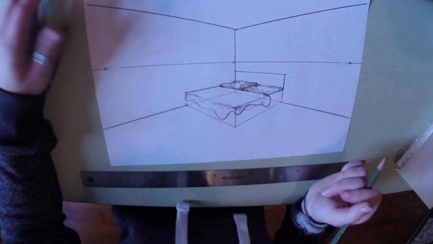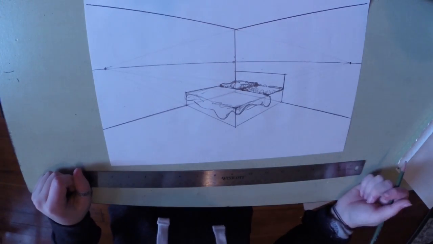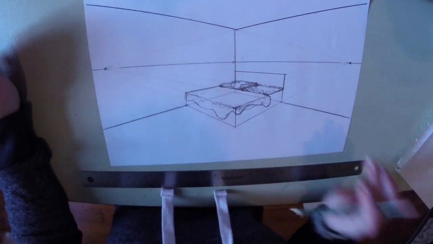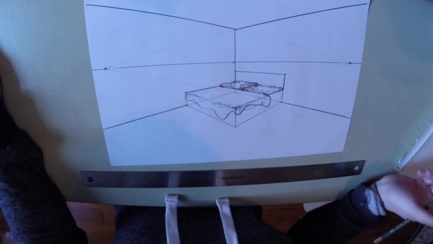Okay, and don't worry too much about shading. You can figure that out with my help during class, okay? Alright, so that is how you do a bed in 2-point perspective.